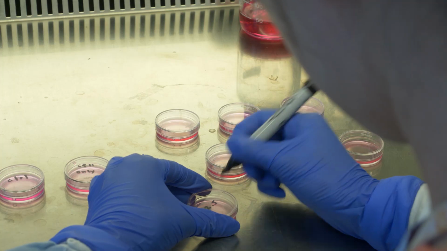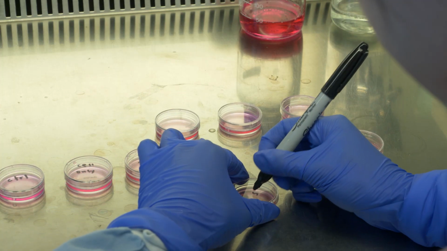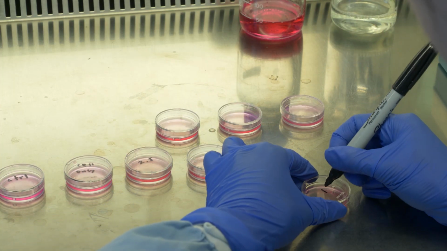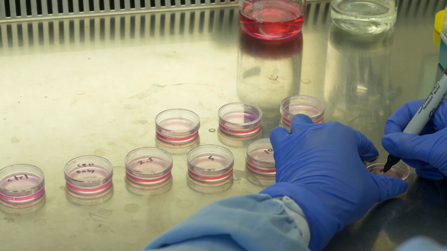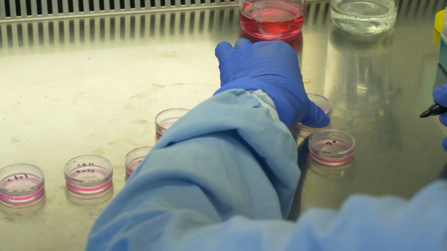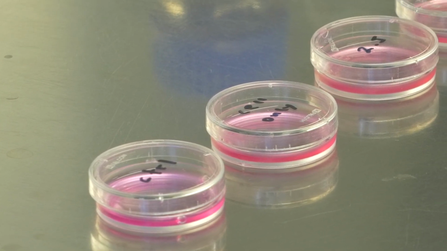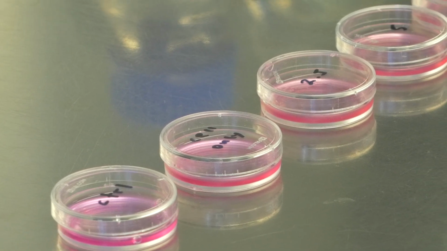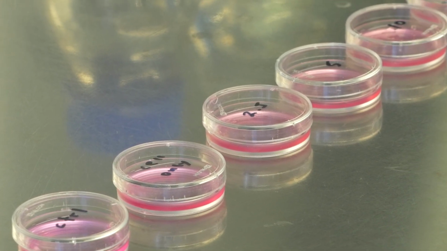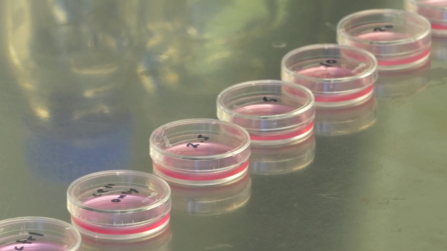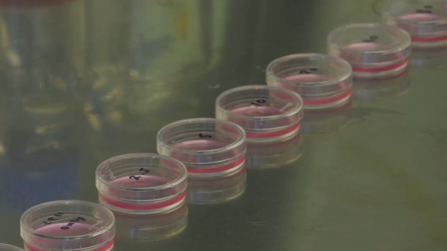So we have a dish which is cells and carbon quantum dots with no ferric ions, and then the dishes with cells and carbon quantum dots with ferric ions added from low to high concentration respectively. Now we leave the cells for 15 minutes to make sure the ferric ions have been taken up by the cells.